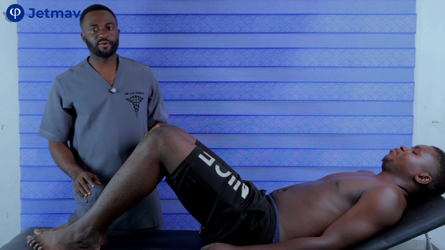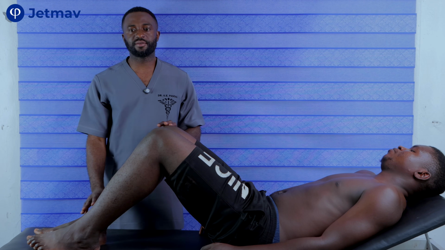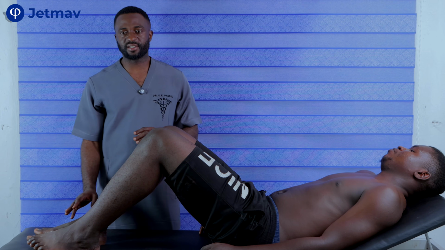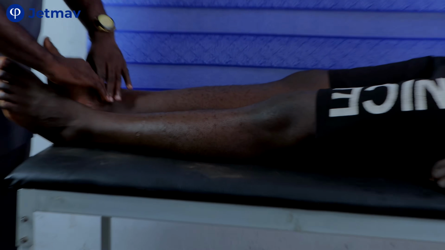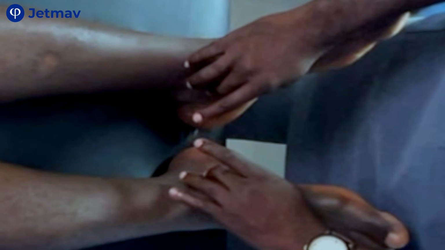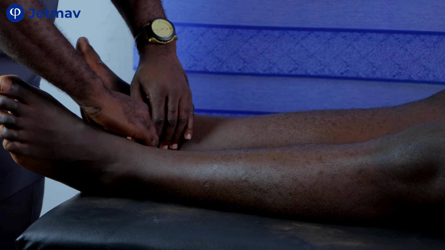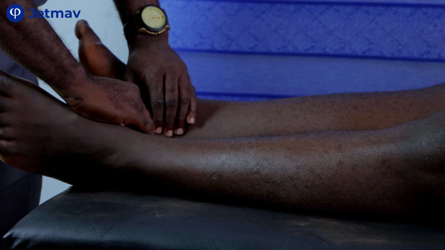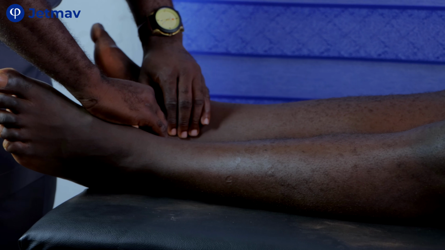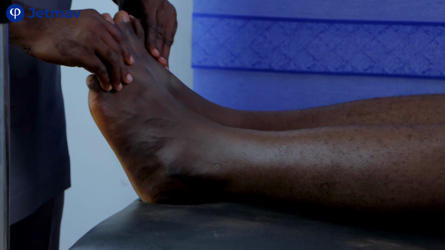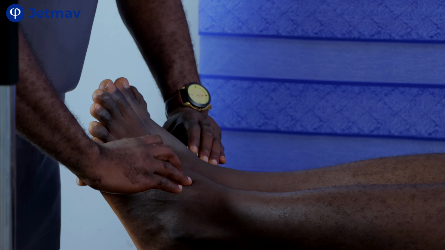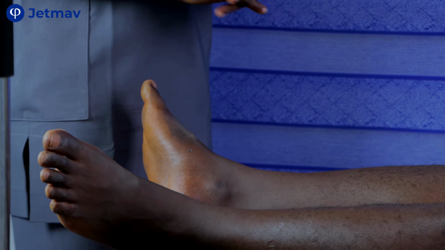So after that, the next pulses we check are the posterior tibial artery pulse and the dorsalis pedis artery pulse. After checking the popliteal artery pulse, you check the posterior tibial artery pulse. This is behind the medial malleolus, so you just palpate behind the medial malleolus. After that, you check the dorsalis pedis. So that's that for the peripheral pulses.